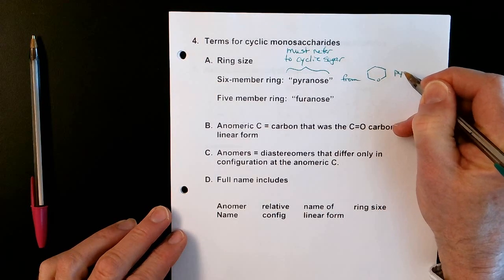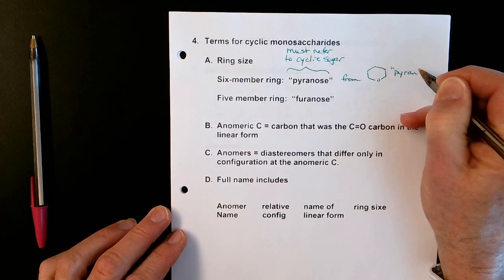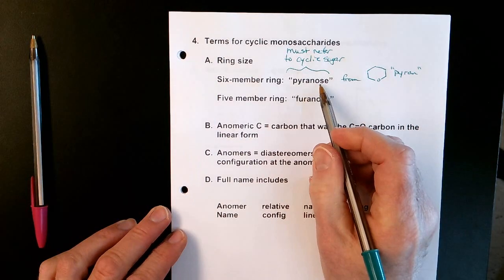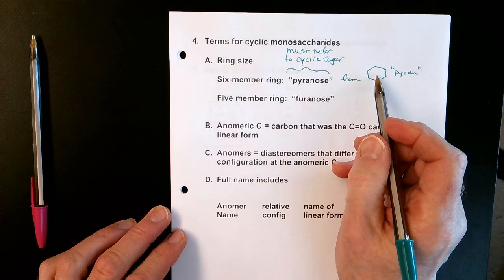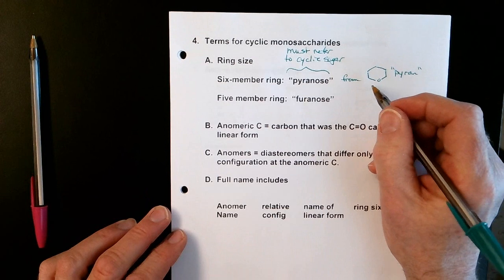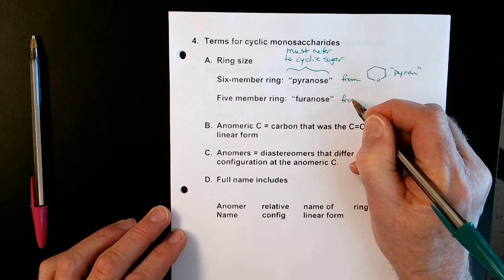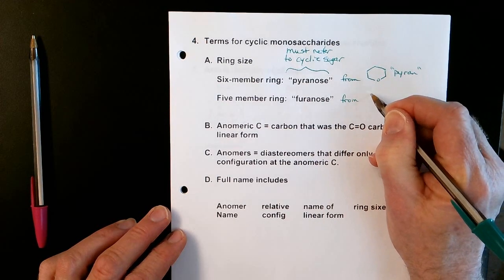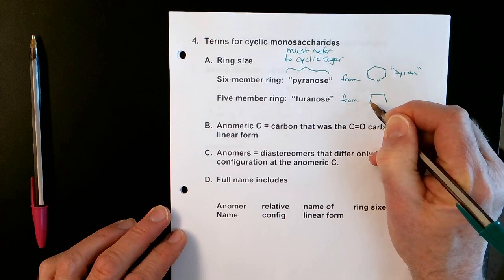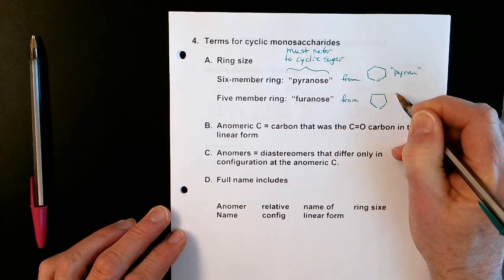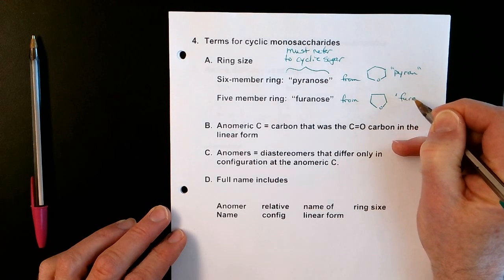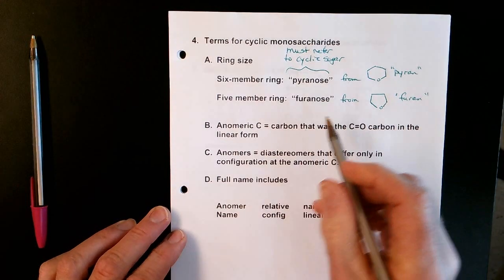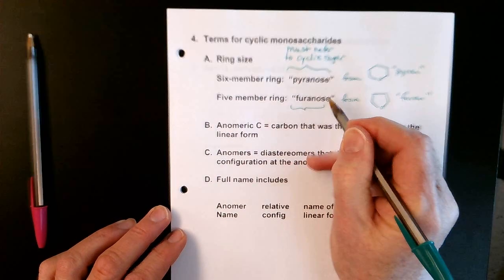This thing right here is called pyran, and so the name of the sugar made from that basic core you call a pyranose. And then the other term, which applies to the 5-membered ring, is from this parent compound, and that's from furan. You don't need to know those words, but you do need to know these.